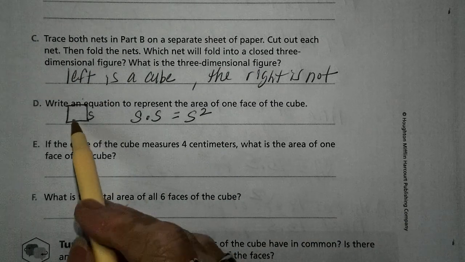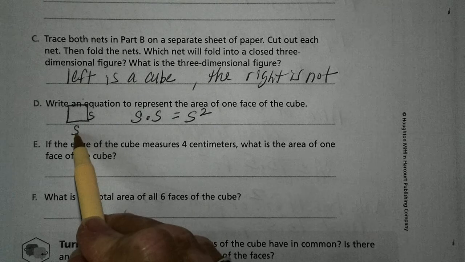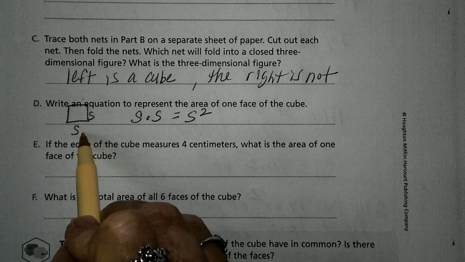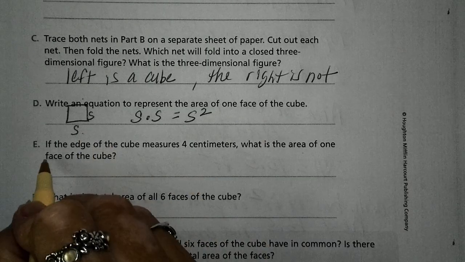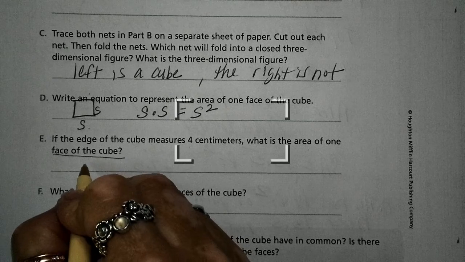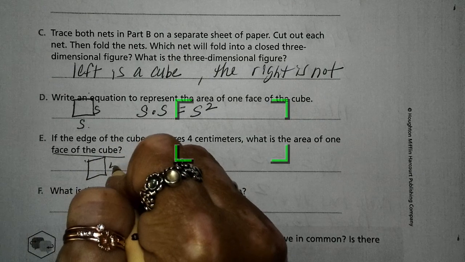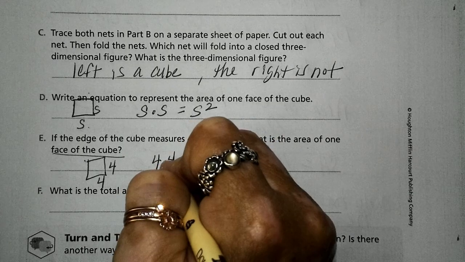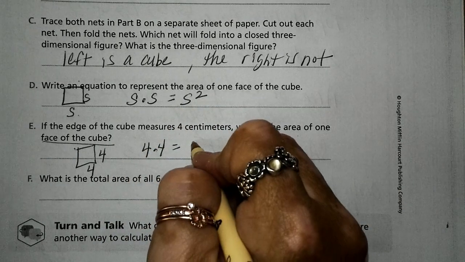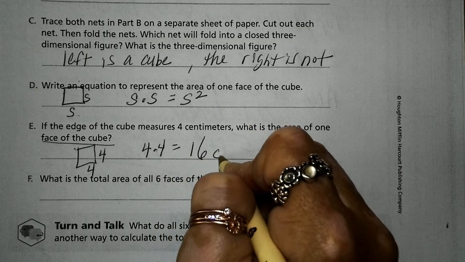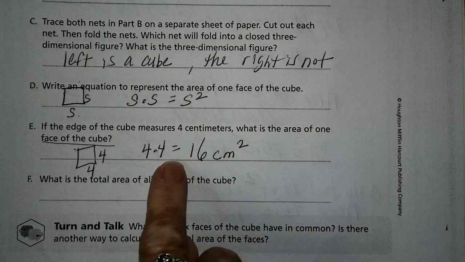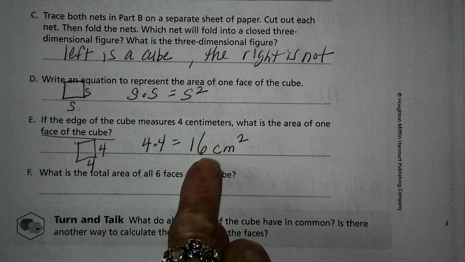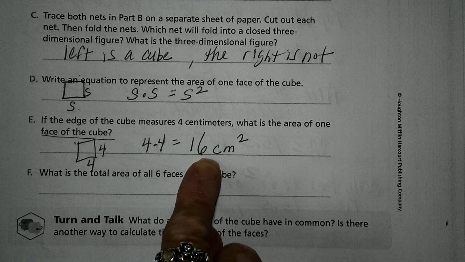All right. If the side is 4, what would the area of the face be? Well, it just means it's going to be 4 times 4. And 4 times 4 is 16. Yep. So the area of one face of a cube is 16 centimeters squared.